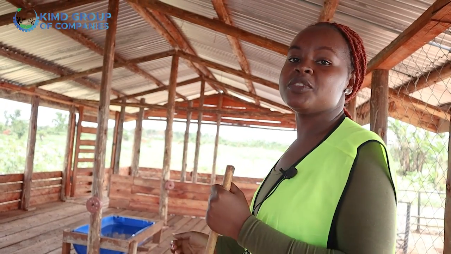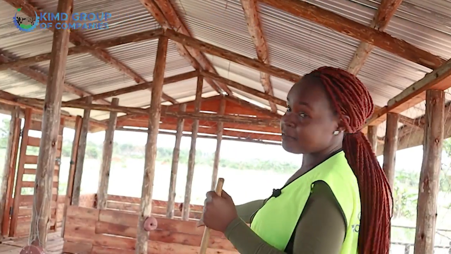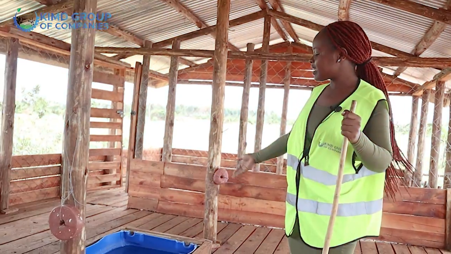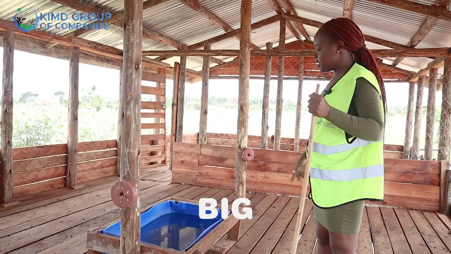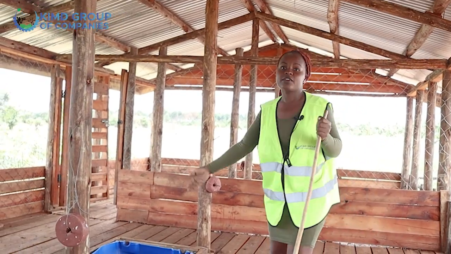Like I said, we are going to look at very many things in a 100-goat structure. First of all, we have this. You can have a look at it. This is the drinking area where goats can come. You can see the space is big. This is where the goats will be moving around and staying. They can come and drink from the same point.